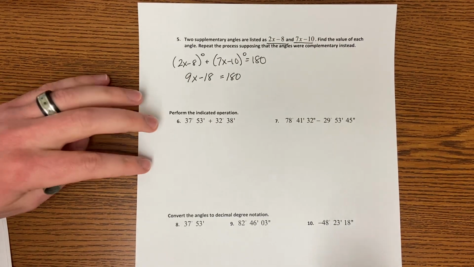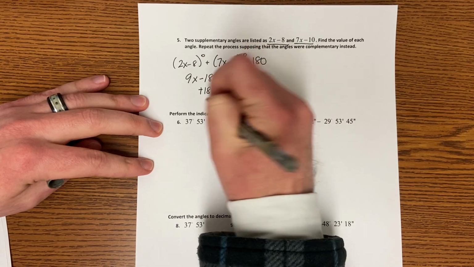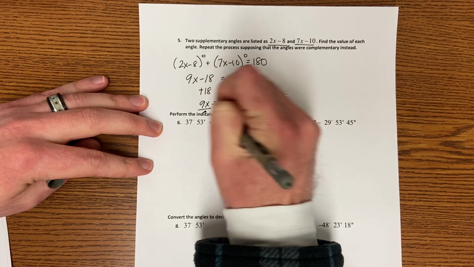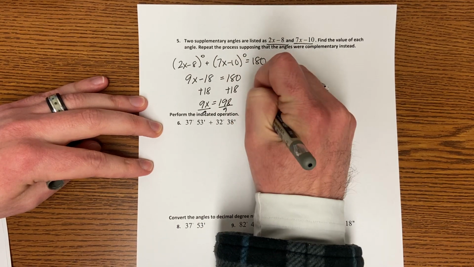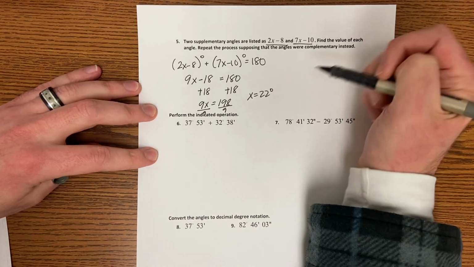Now your goal is to get x by itself. So add 18. So 9x equals 198. And then when you divide by 9, you get x is 22 degrees. Now, this is the value of x.